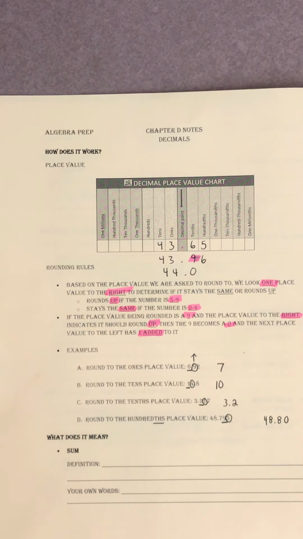All right, well, make sure you're paying attention to those place values. That decimal place value chart can be a huge help, so make sure that you're using that to your advantage.